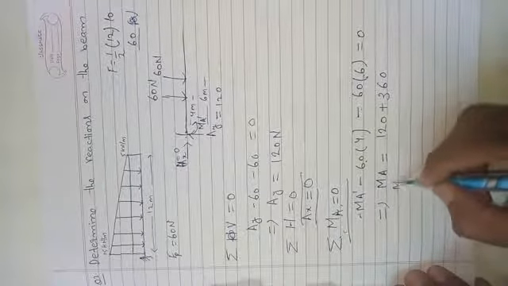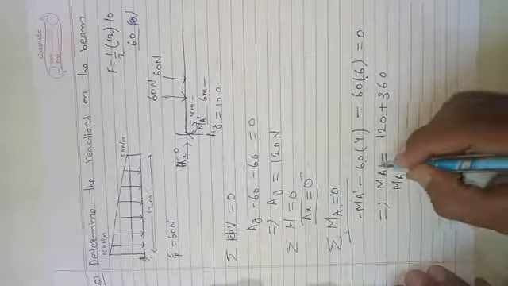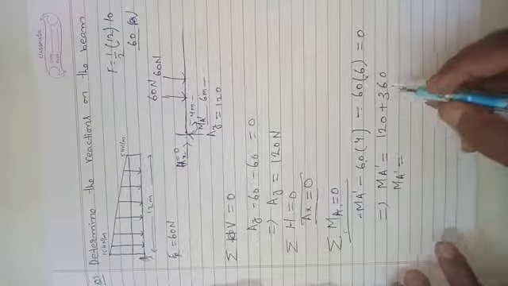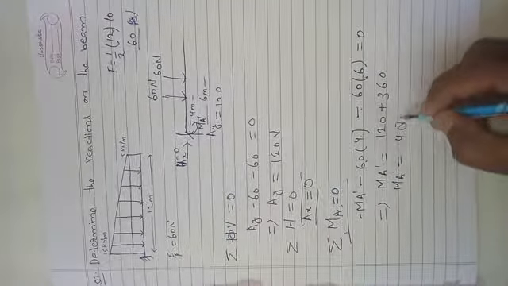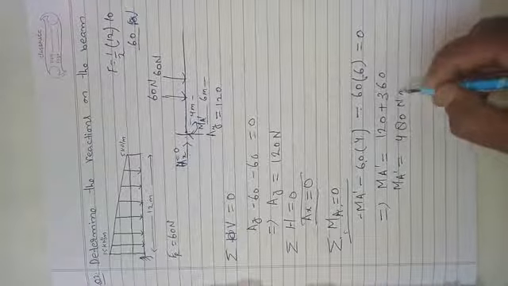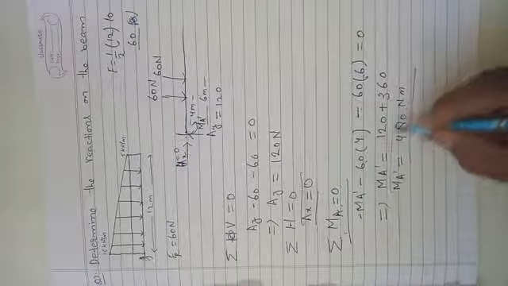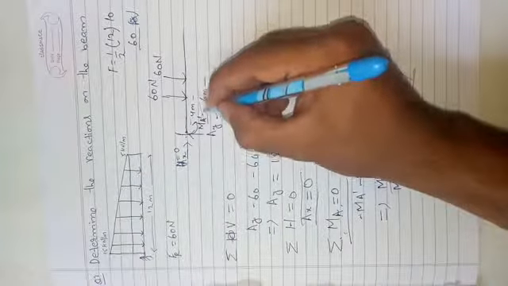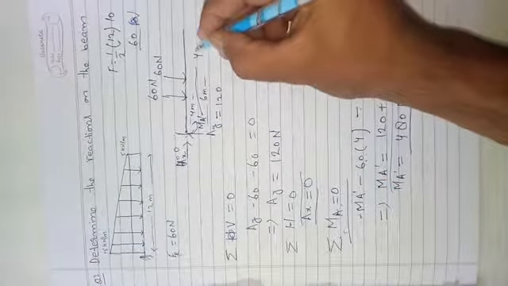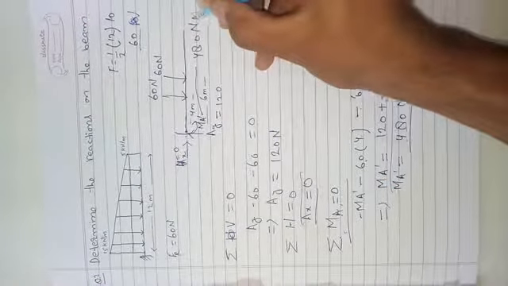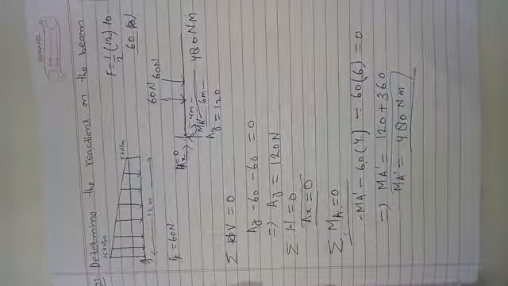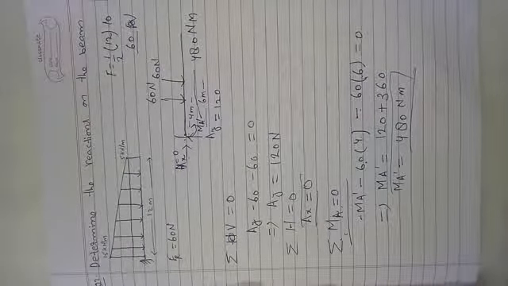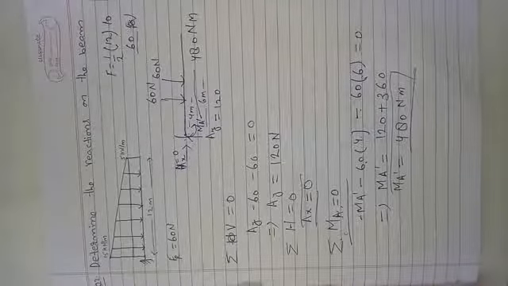So moment MA dash will come 360 plus 240, that is 600 Newton meter. So this is our MA dash. Hope you understood this. Thanks. In the next video we will try to solve some more examples.